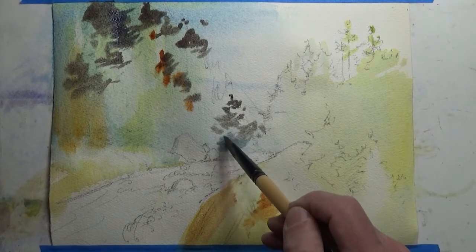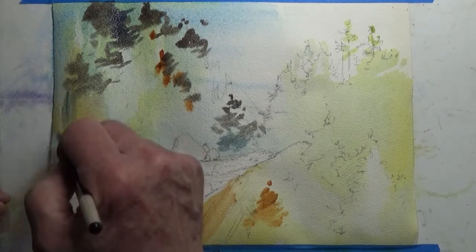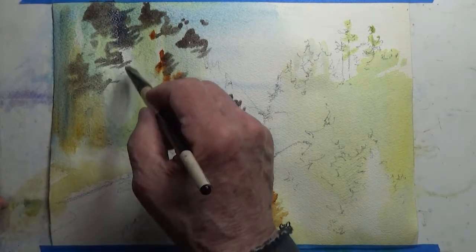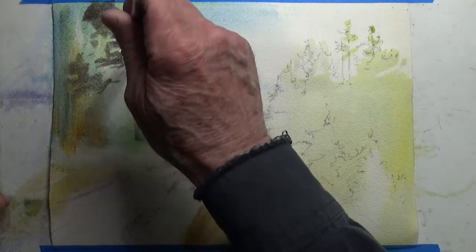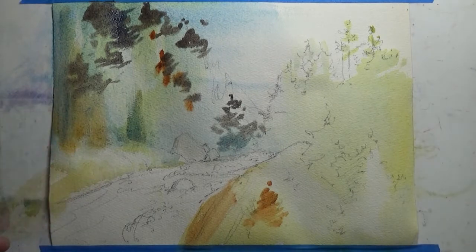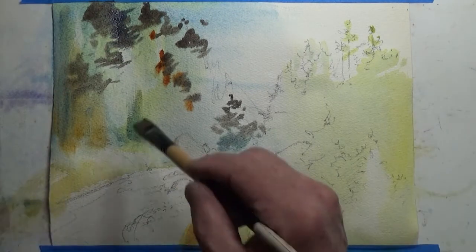Now, why am I changing up the color a little bit? Well, that creates more interest. That's why I'm doing that. Okay, it creates a little bit more interest, and running some lights and darks in here. I'm leaving a lot of this stuff going to be left light.